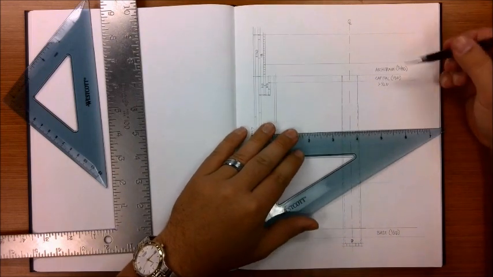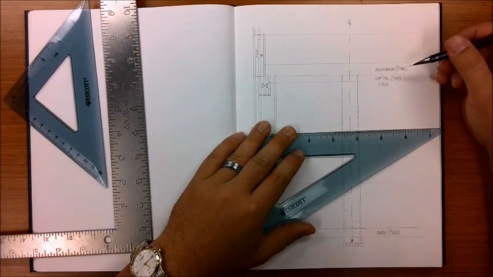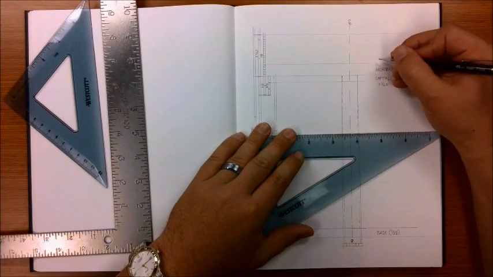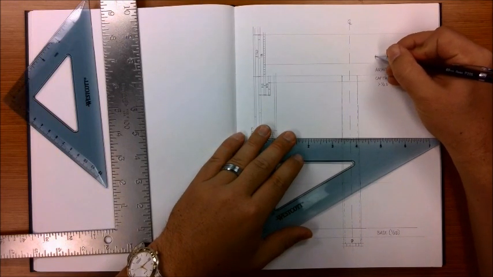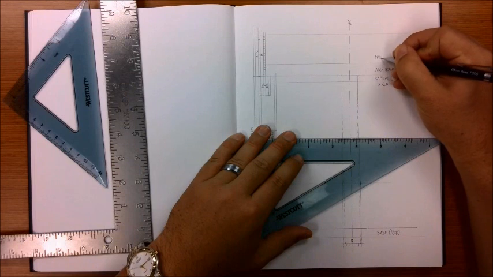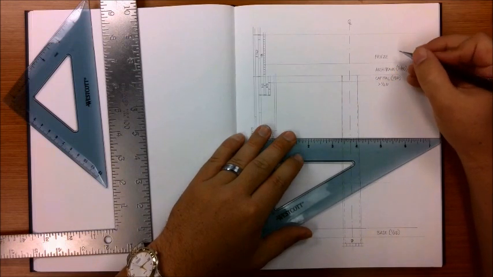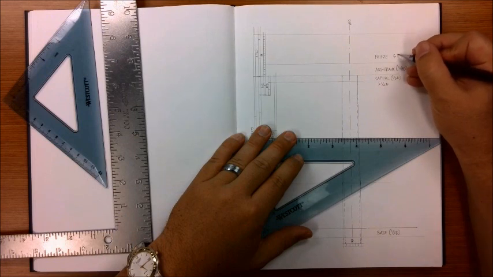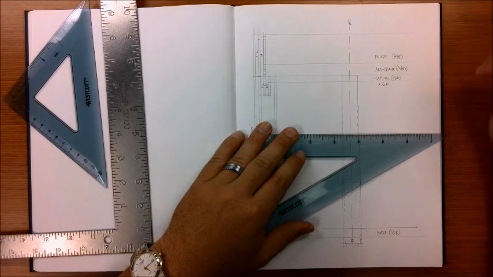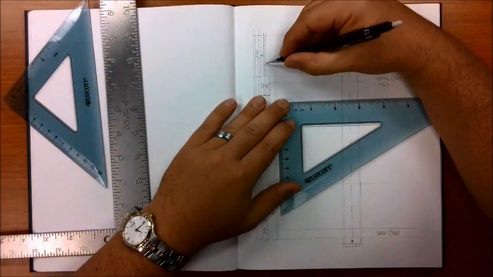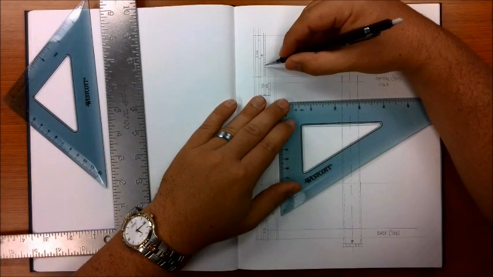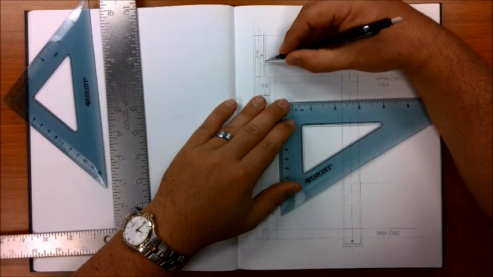All right, so the frieze then becomes this next element. We can go ahead and label this the frieze. And the frieze is actually 6/8 D. So once again, going up 5 for the architrave, now we're going to go up 6.